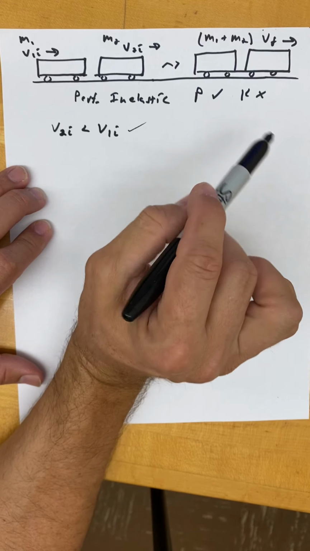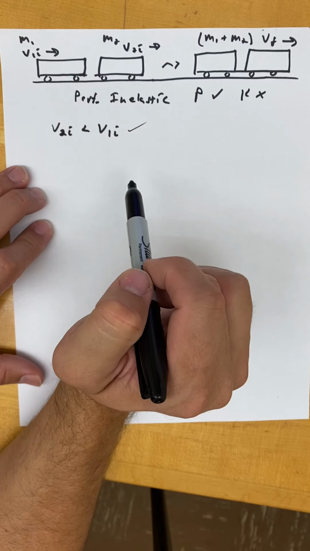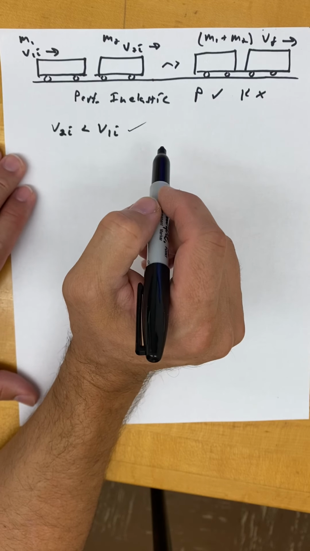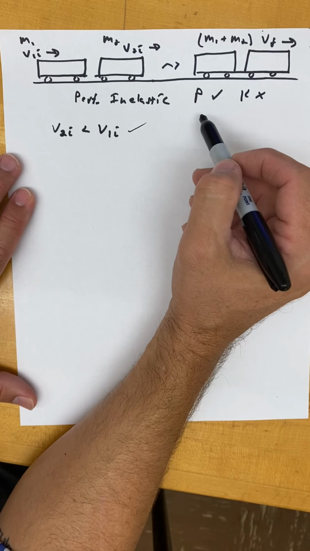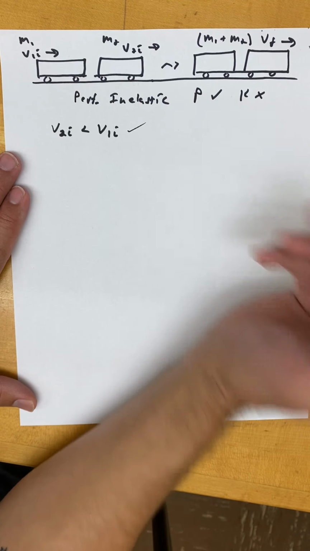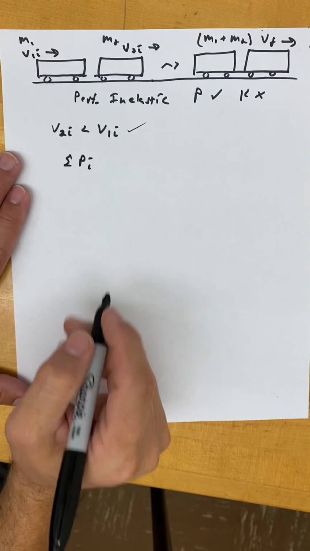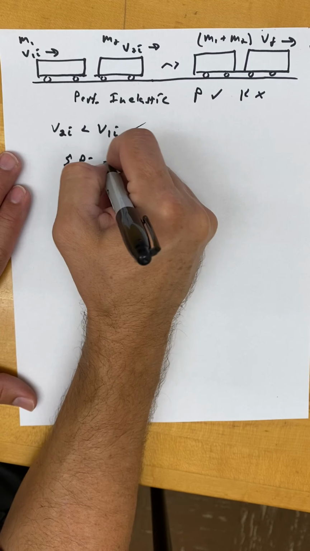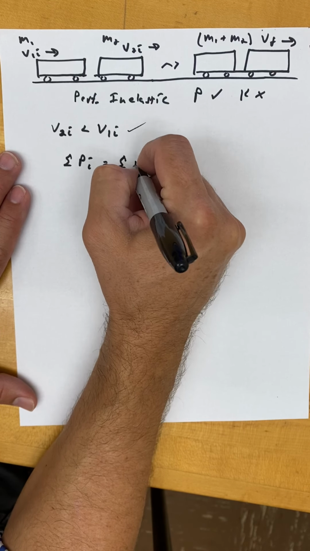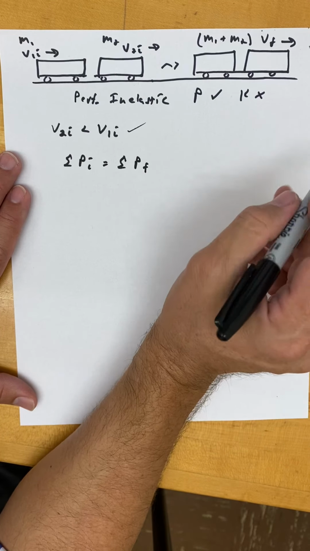So in other words, assuming I have an actual collision, I can solve this again with the conservation of momentum, which I already alluded to here. Conservation of momentum says this: total momentum of the system initially has got to equal total momentum of the system finally.